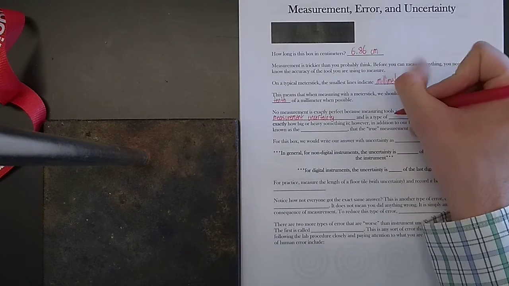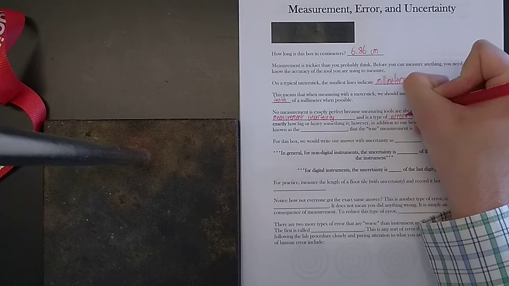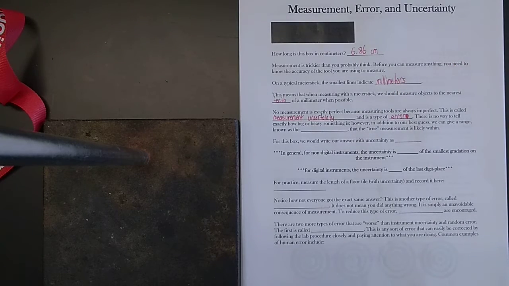Measurement uncertainty falls into a category of what we call errors. You guys are used to talking about error as something wrong. Oh, you committed an error. In baseball, there are errors. You made an error on your homework. That's not really what error means in science. Error does not mean that you did something wrong. Error is a category of different ways that your answer might not be perfect. Measurement uncertainty is one type of error.